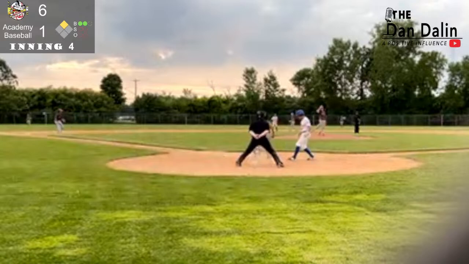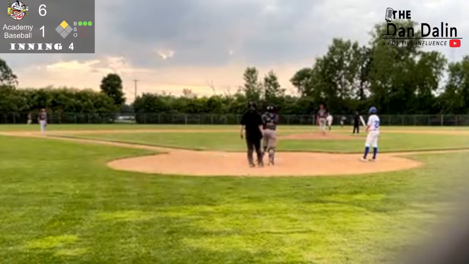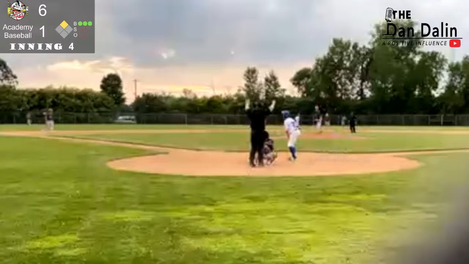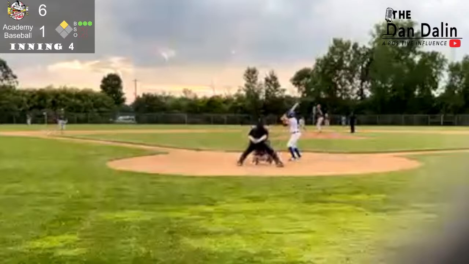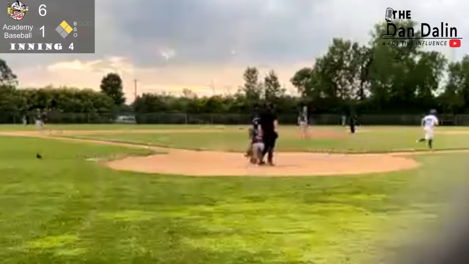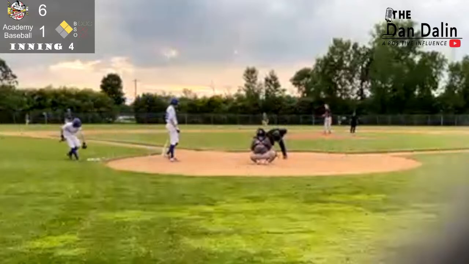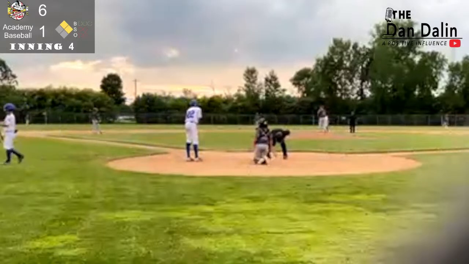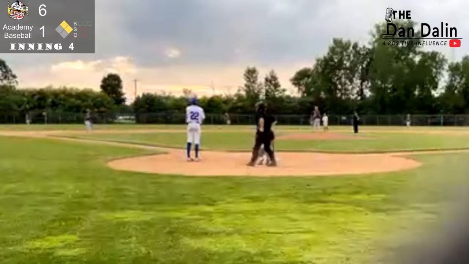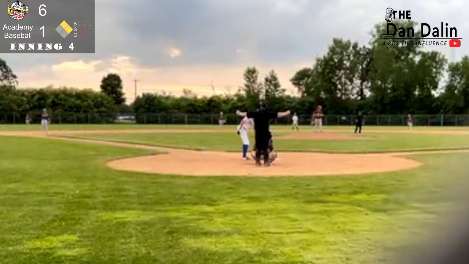Pitch to number 27, low and in the dirt, ball 3. Three balls and no strikes on number 27. There's the pitch. Low, ball 4. Runners at first and second. Next up, the starting pitcher from today, number 22. He struck out in his first at-bat. Struck out swinging, though. You know he wants to hit the ball. With runners at first and second, hitting the ball is a great idea.